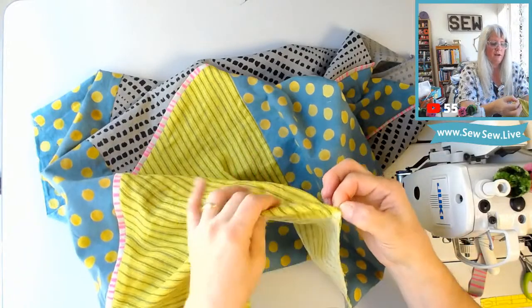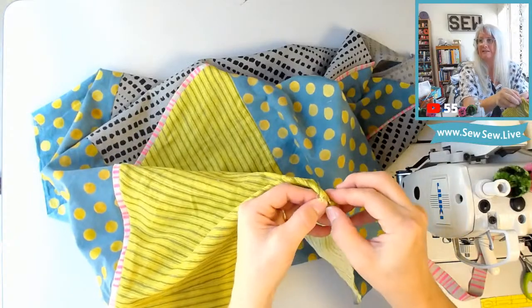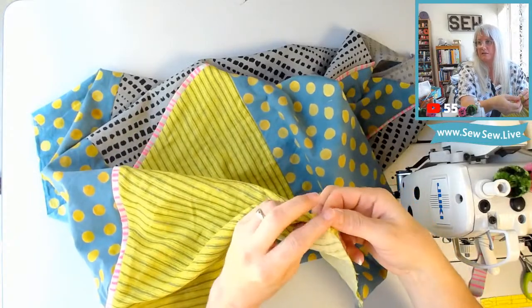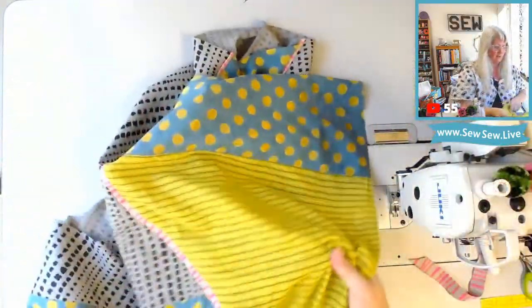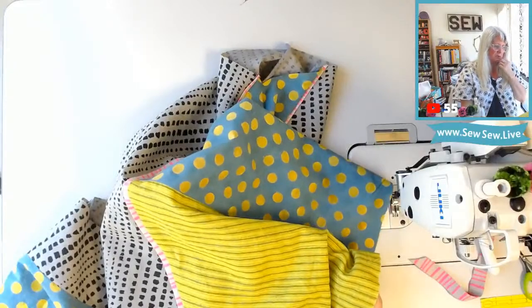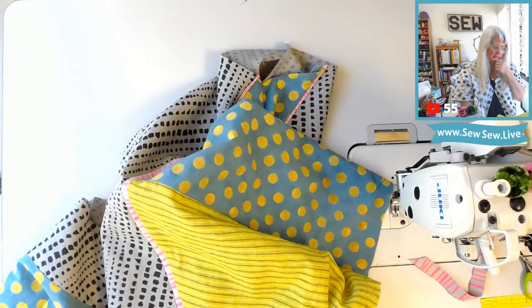See, there's 2 layers of fabric. Double gauze. Okay, so let's top stitch this. Do we want to top stitch this? I didn't top stitch anything else.